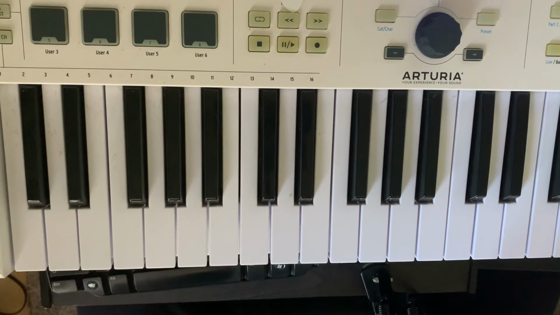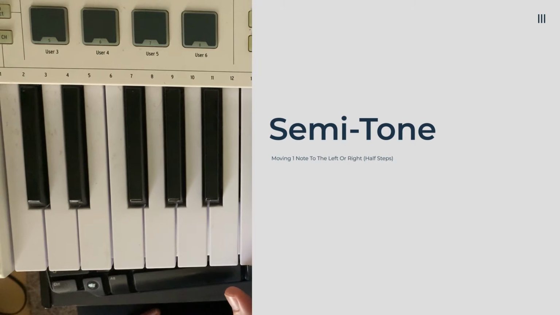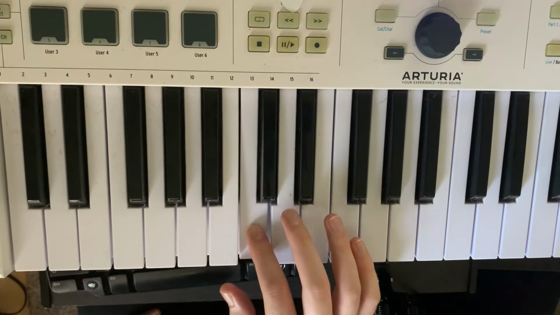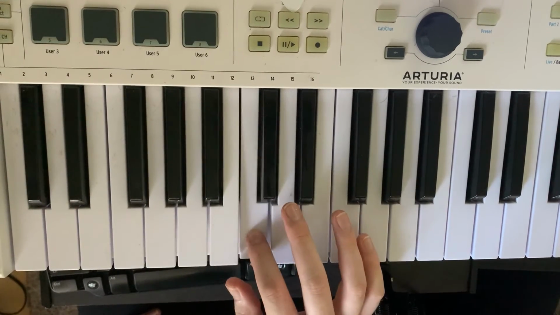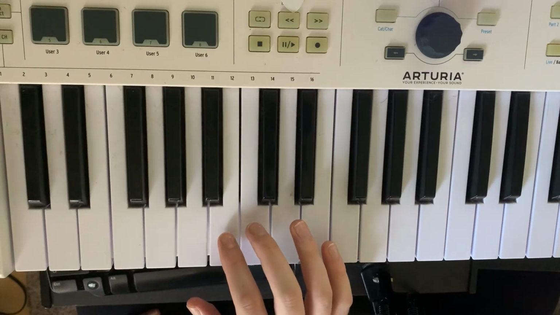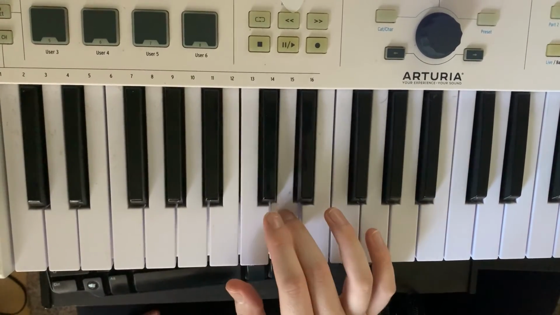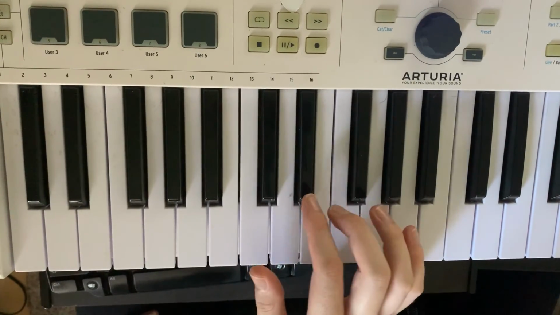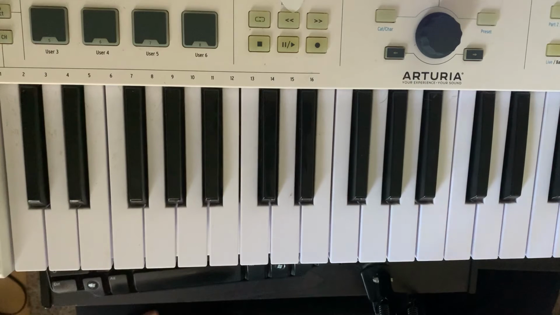We're going to start with the shortest intervals. First, there's a semitone, which is just moving one note to the left or right. That can be either a white key to a white key or a white key to a black key. We count them all the same. One note is one note. Just like that. Semitones. One note, that's it.